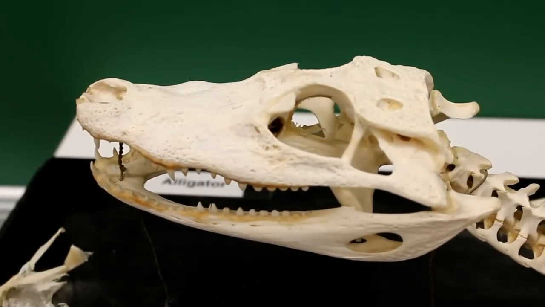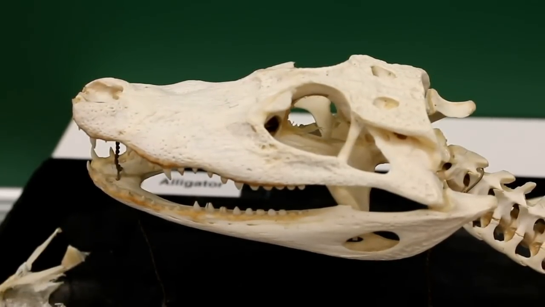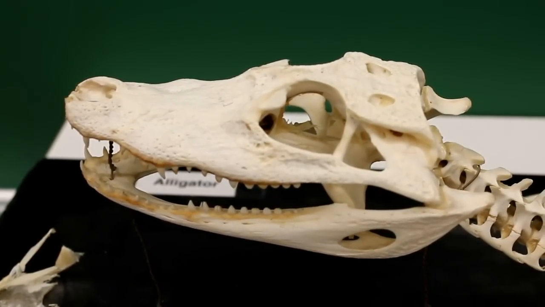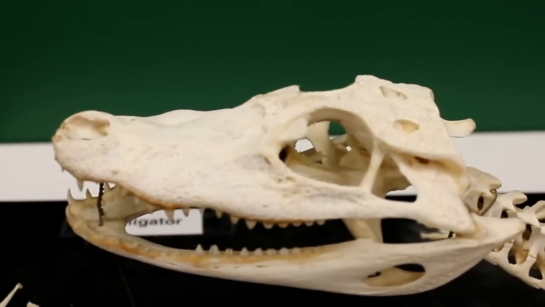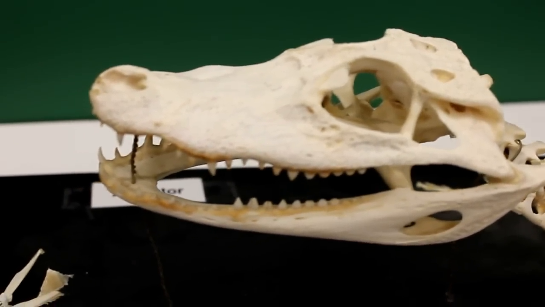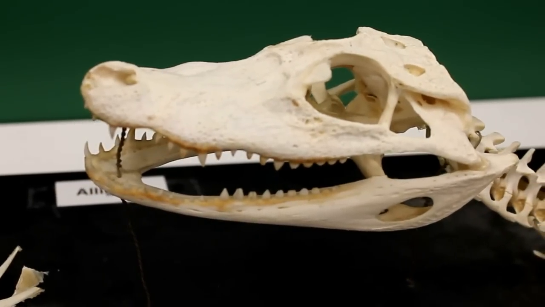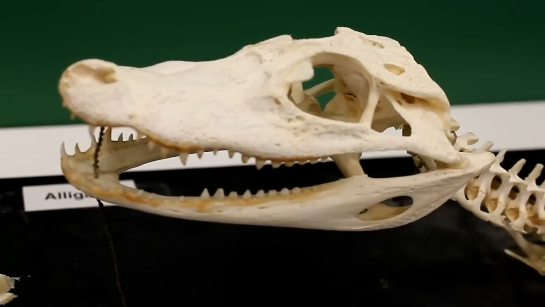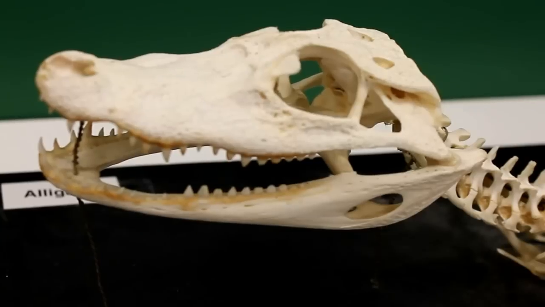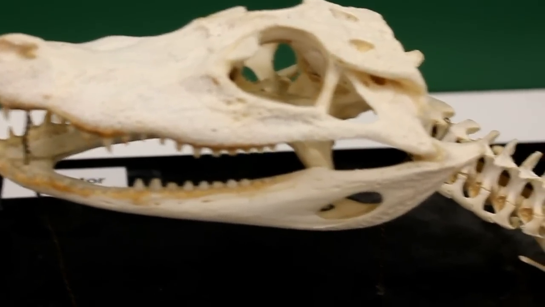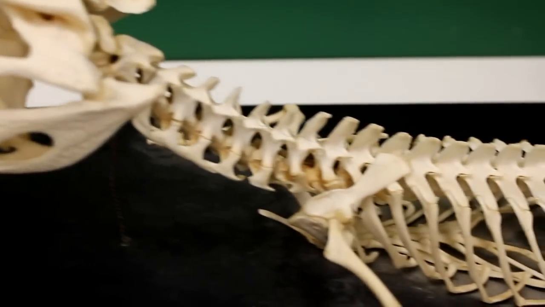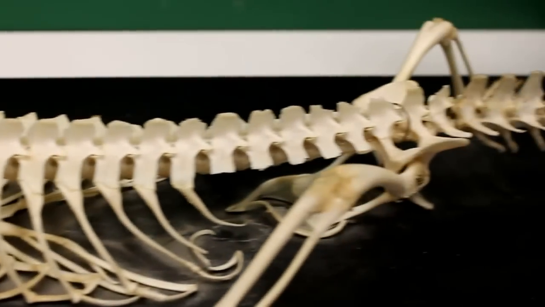Today we're going to talk about the alligator skeleton, and the alligator is an amniote, a diapsid, an archosaur, and that includes the birds, the extinct dinosaurs, the extinct pterosaurs, alligators and crocodiles. And we're going to start off by talking about the axial skeleton, which includes the skull that we're about to describe, and then later on we'll talk about the vertebral column, the ribs and the sternum.